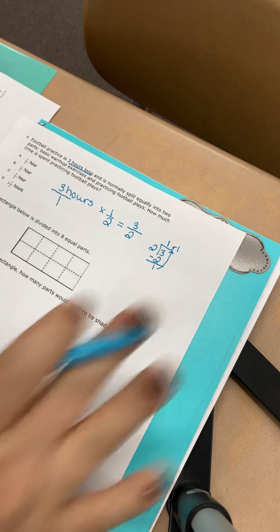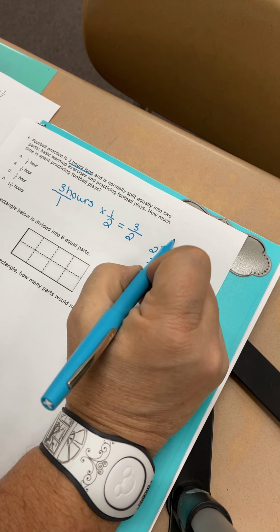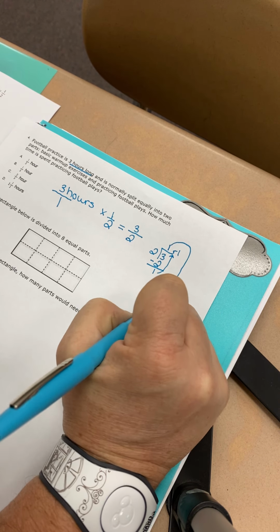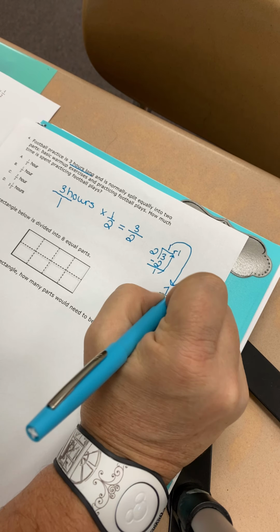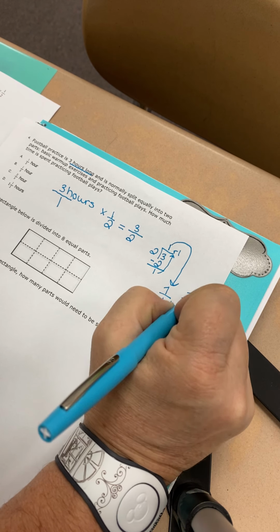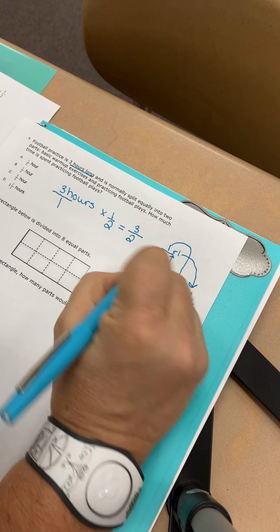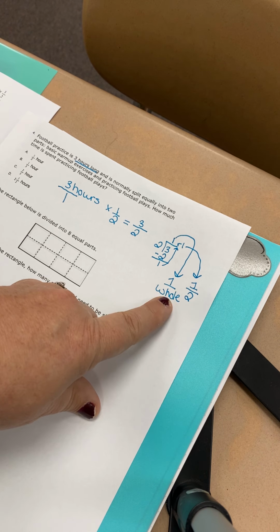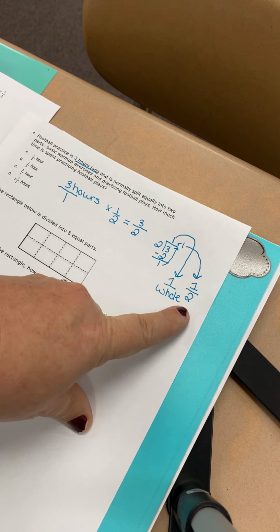All right, so now let's take my division and turn it back into a fraction. So this becomes my whole number, and my remainder is going to come to my numerator, and my divisor is still my denominator. So I have 1 whole and 1/2 of an hour.